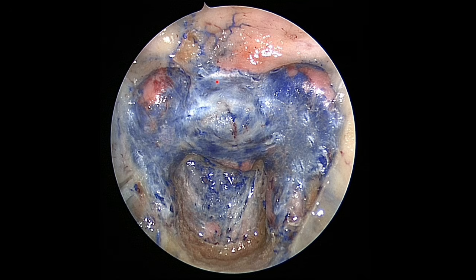So for a pituitary tumor, usually we just need to expose the sella. For a transcavernous approach, we need to expose laterally, and we may need to expose the carotid arteries, and its extensions really depend on the case.